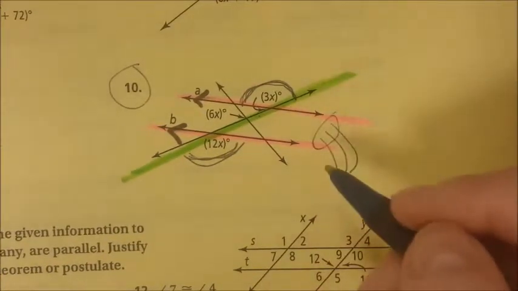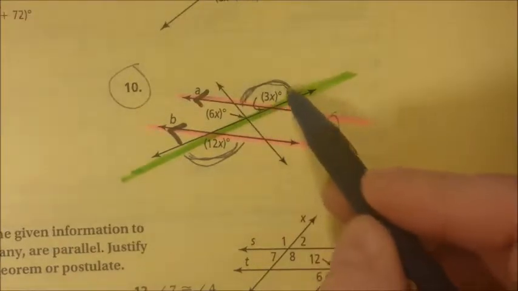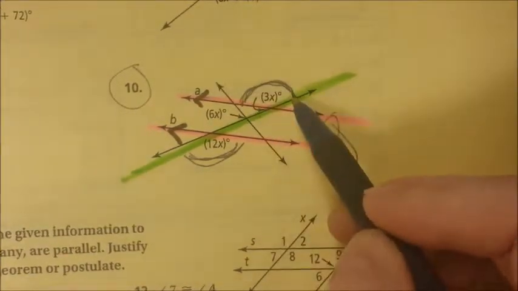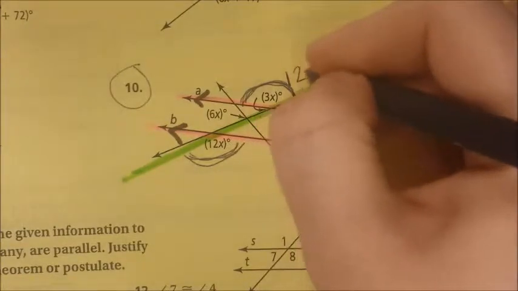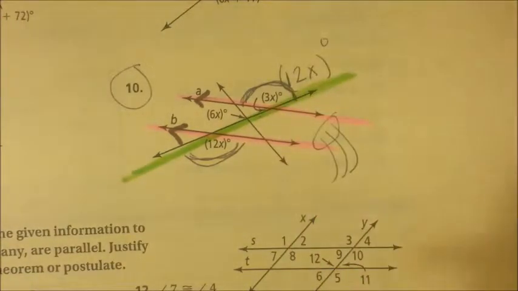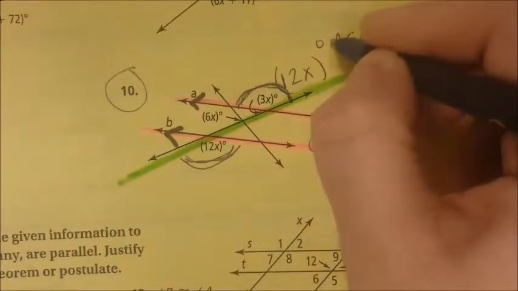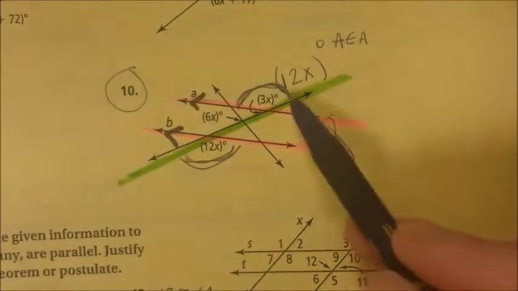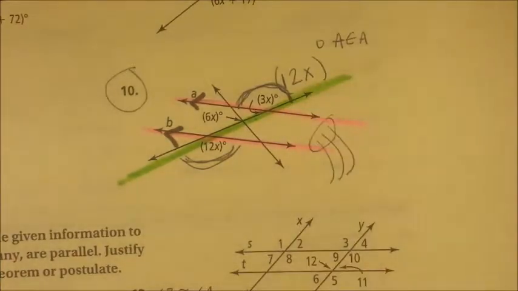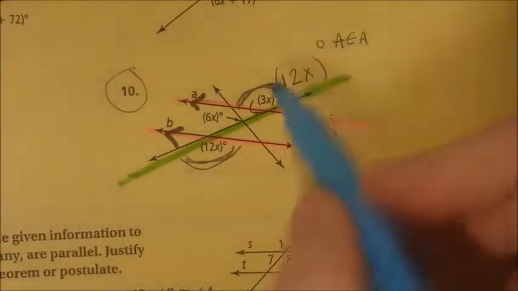Alternate exterior angles are congruent. So we can actually say that this angle out here is also 12x because they are congruent by alternate exterior angles. Now let's look at what that creates with 3x and 12x.